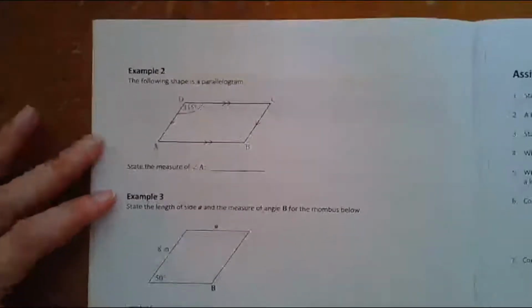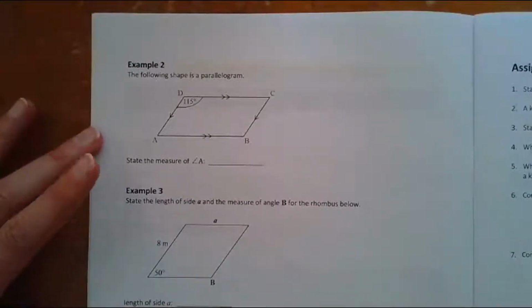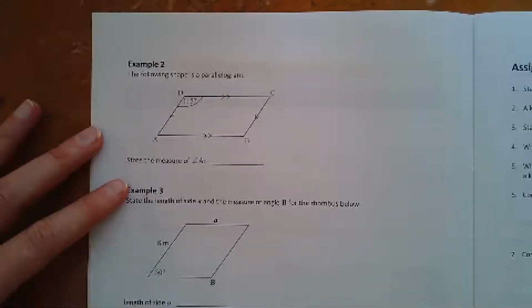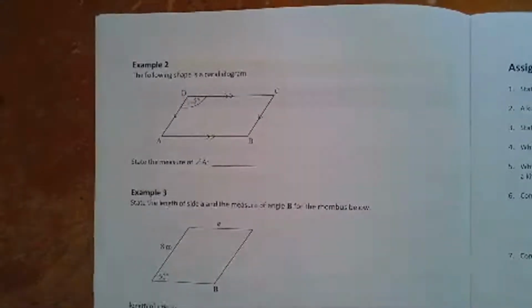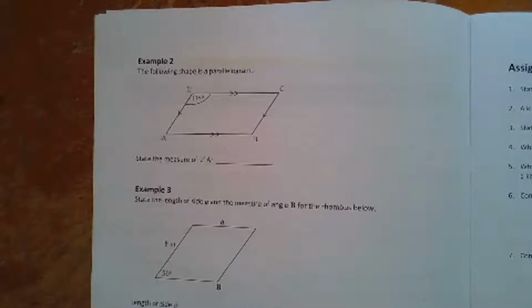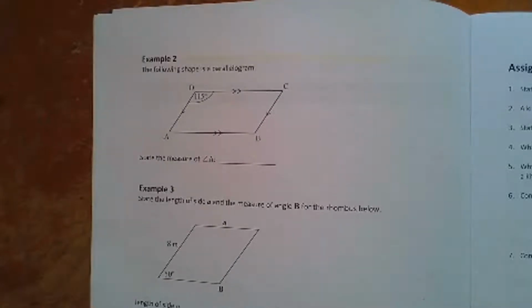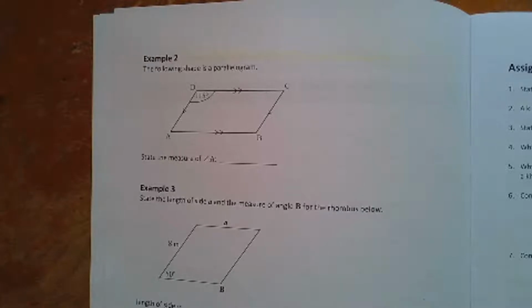The following shape is a parallelogram. State the measure of angle A. Well, remember, the very first thing we learned about triangles was that the three angles of a triangle equal 180.